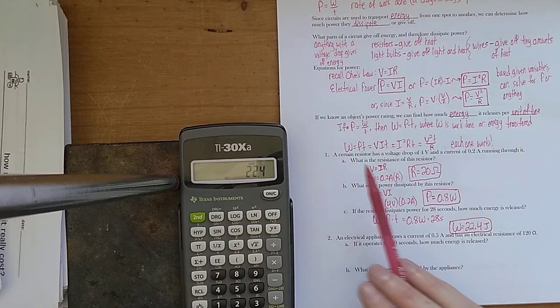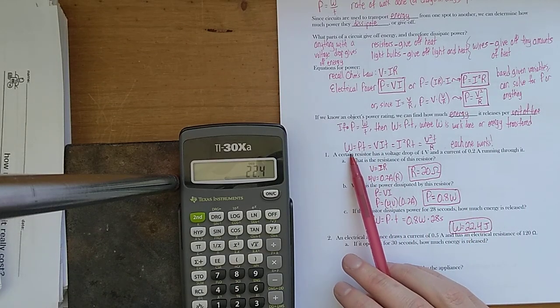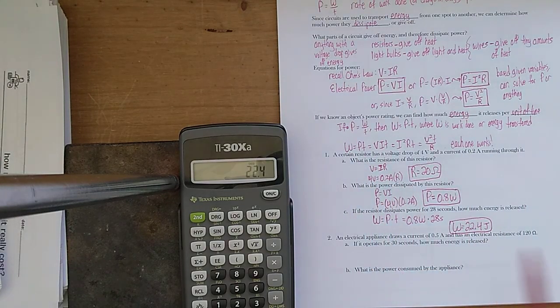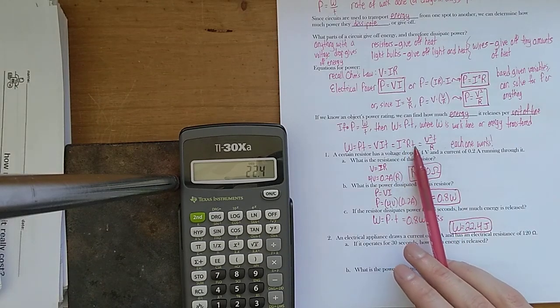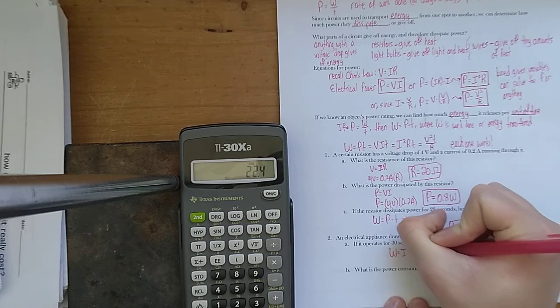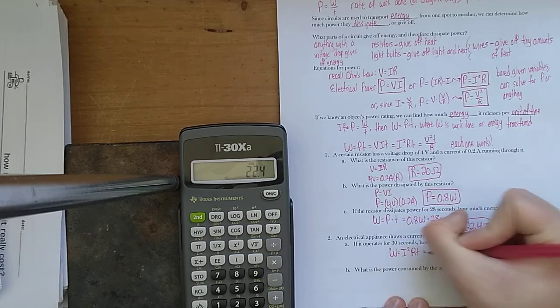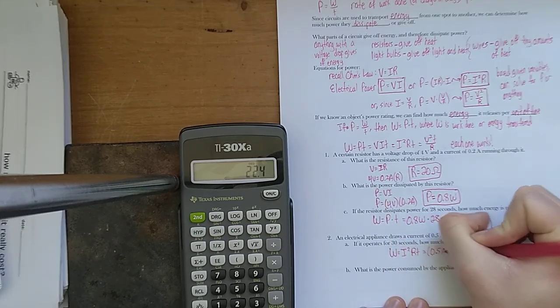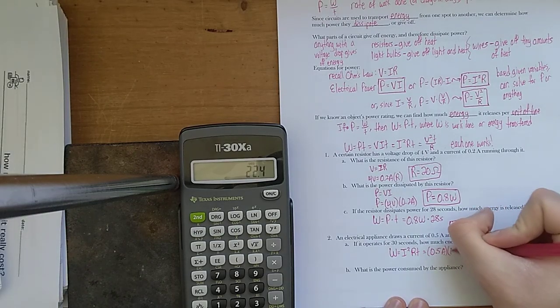So I'm going to go up here. Energy transfer is W, the amount of energy transferred. We're given current, resistance, and time. That looks like a winner to me. Plug everything in with units.